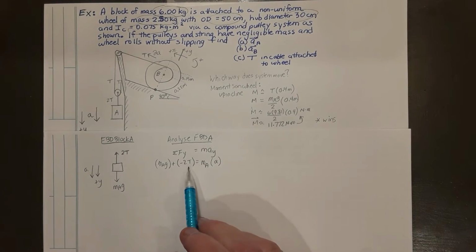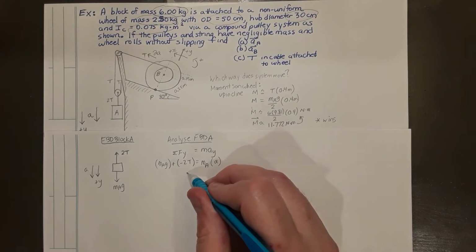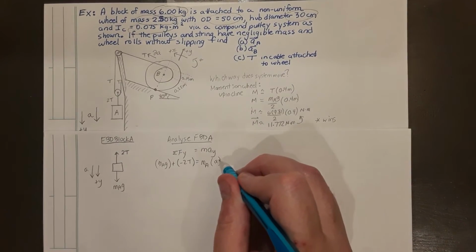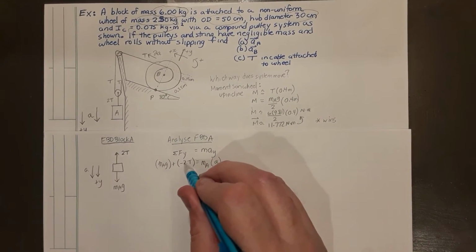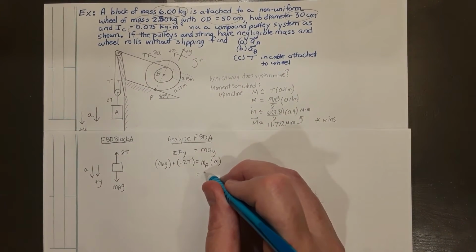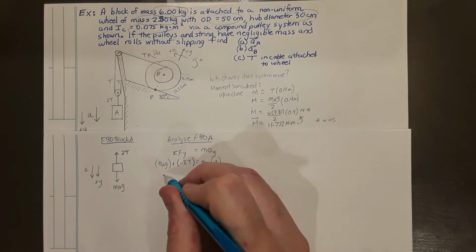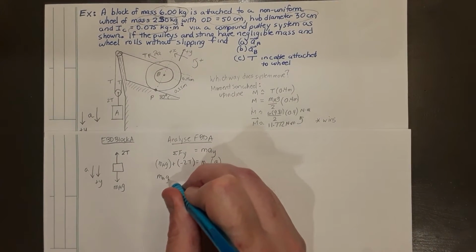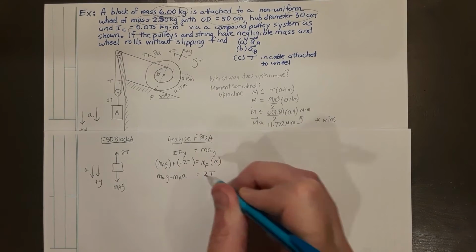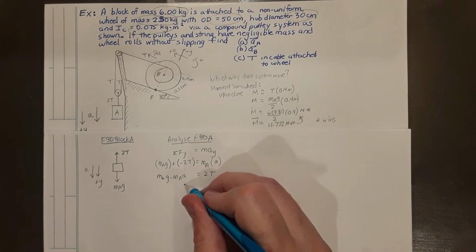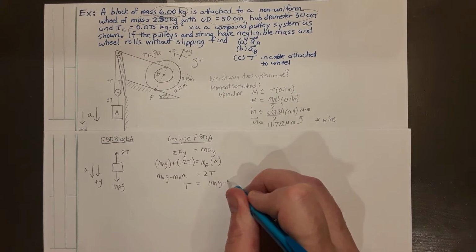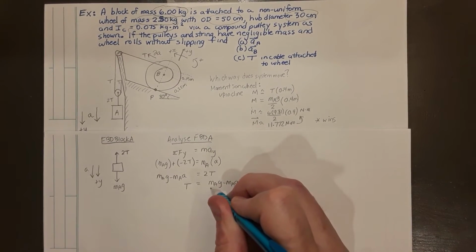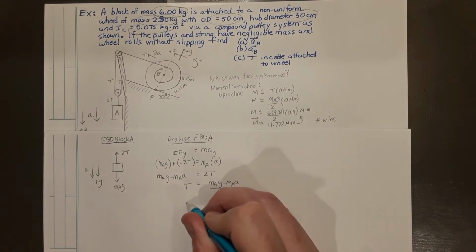We have 2 unknowns, tension and acceleration. If I rearrange for A, I would divide by mass. If I rearrange for T, I divide by 2. So slightly easier to rearrange for T. And so we get MAG minus MAA is 2 tensions. And so tension should be MAG minus MAA over 2.